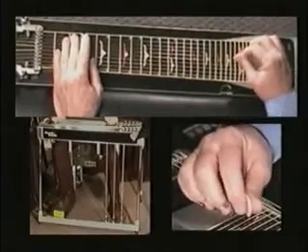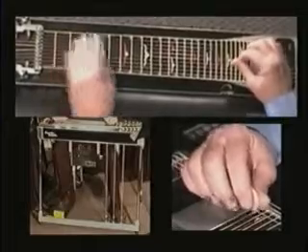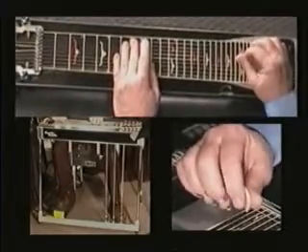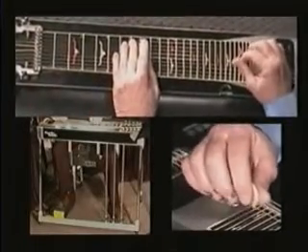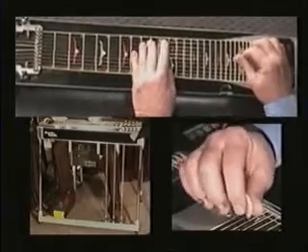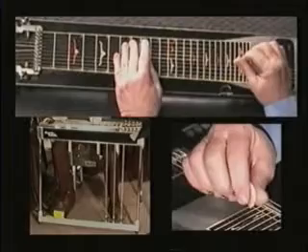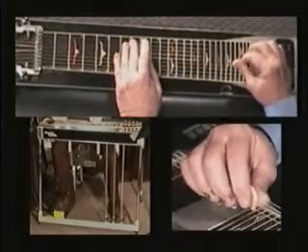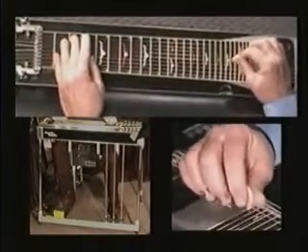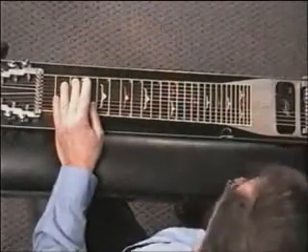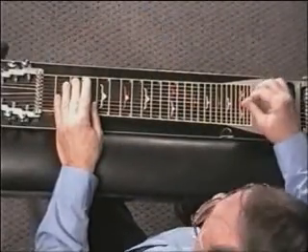Okay, here's song number 1. 1, 2, 3, 4. Here's song number 2. This is in the key of G. 1, 2, 3, 4.